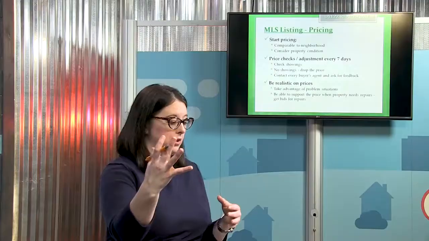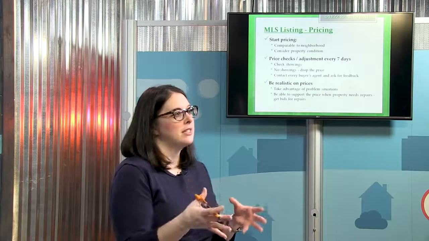You want to take advantage of problem situations. So for this house, I knew that there was foundation issues, plumbing issues, that the roof needed to be repaired. So the other houses were selling for higher. I subtracted what I thought was fair to fix those repairs, and that's what I will list it for.